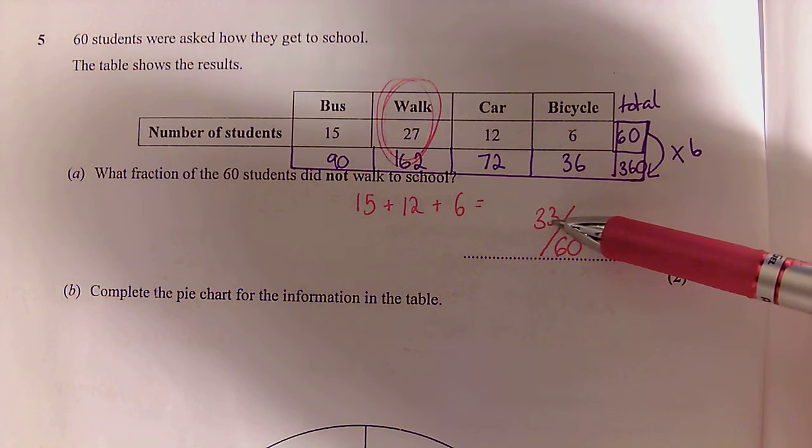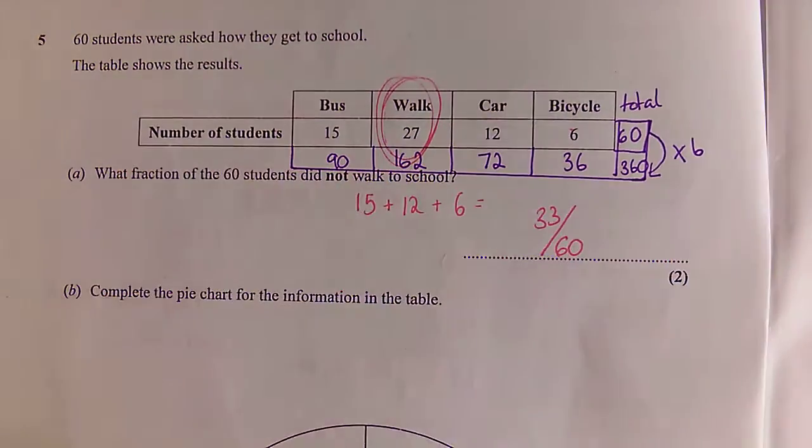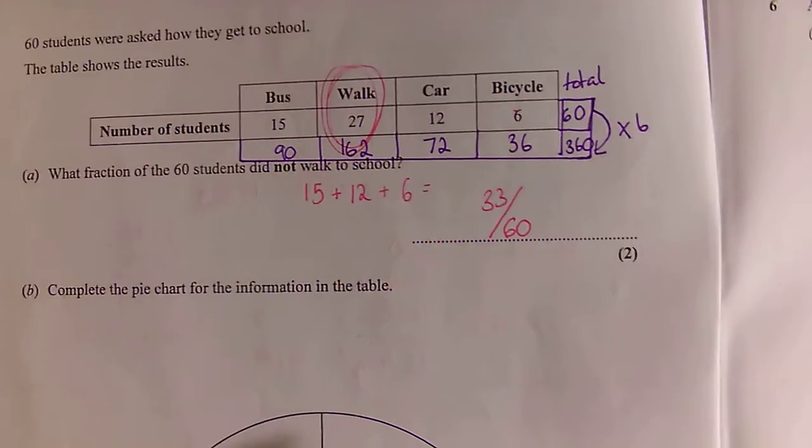And that added up to give me 33. And it says fractions, so it's out of however many there were altogether, which is out of 60. You could simplify that, but I wouldn't. 33 out of 60 is fine.